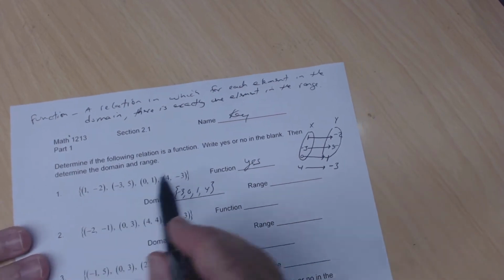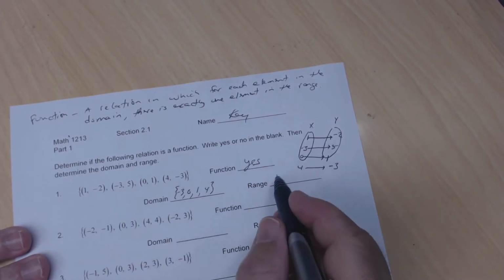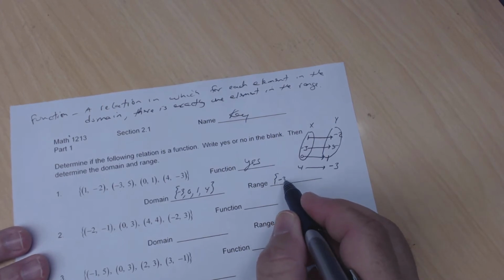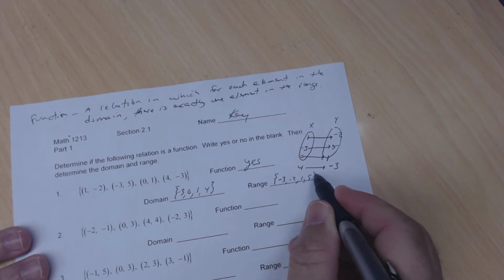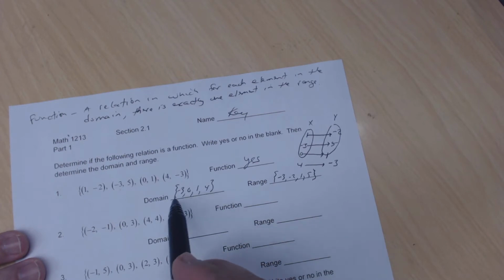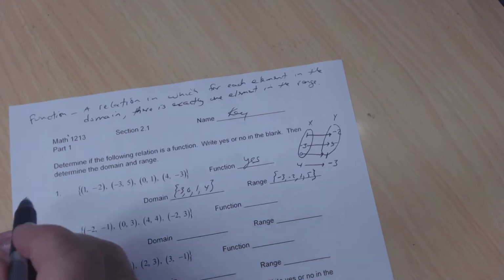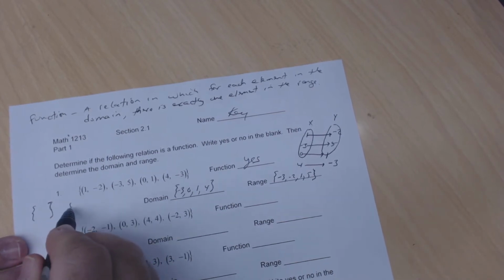The range, you have -2, 5, 1, and -3. So you just list them also. And let's just go ahead and put them in numerical order. So -3, -2, 1, and 5. Alright, now also keep in mind that you must use a brace to denote a set. Don't put this in parentheses. That is mathematically not correct. You must use a brace to denote a set. Alright, now do the best you can with drawing this brace. It looks something like this.